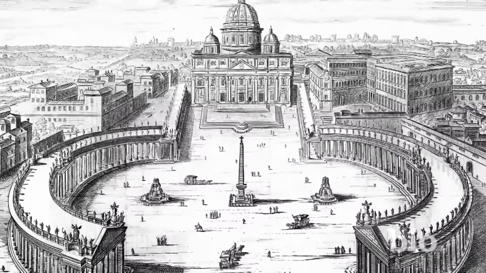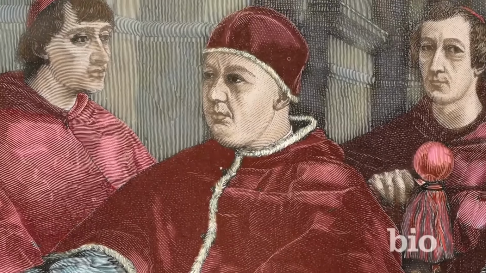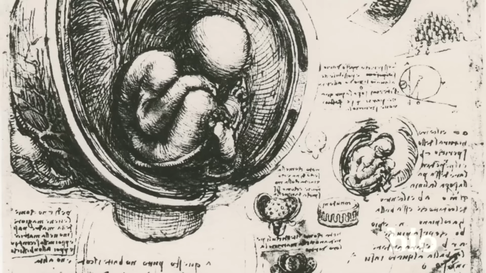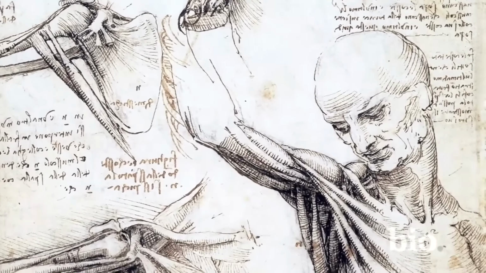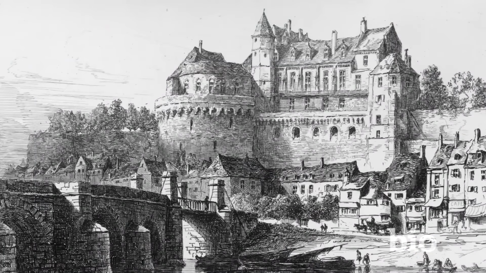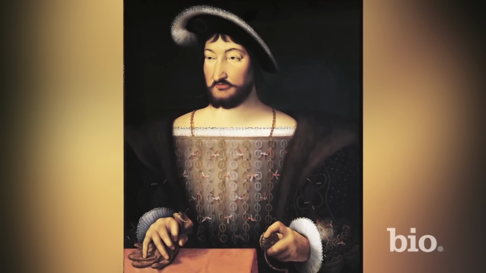Leonardo went to Rome to work for Pope Leo X in 1513, and he stayed about 3 years. While there, he practiced dissections and laid the foundations for the study of human anatomy. He spent his final years in the employ of the King of France, producing works for him as well as for other members of the French nobility.